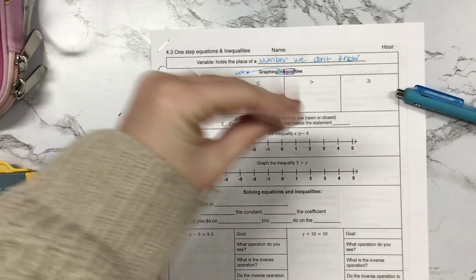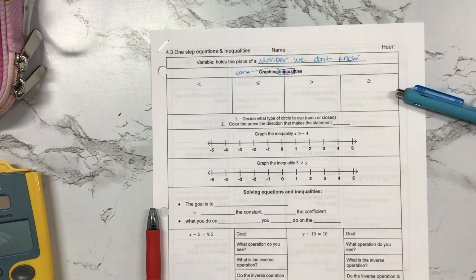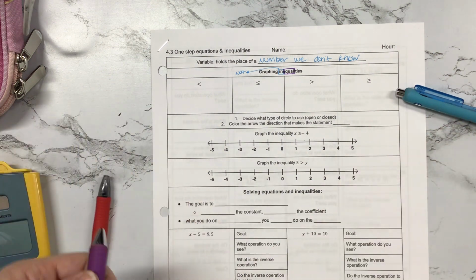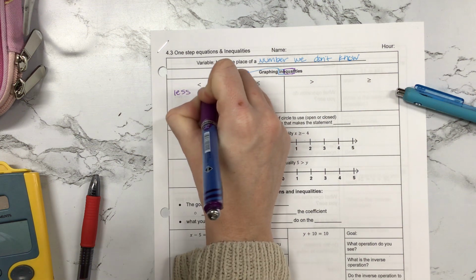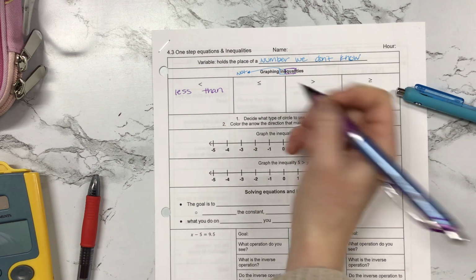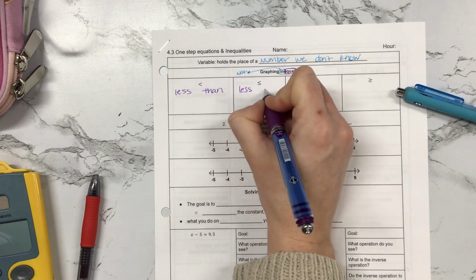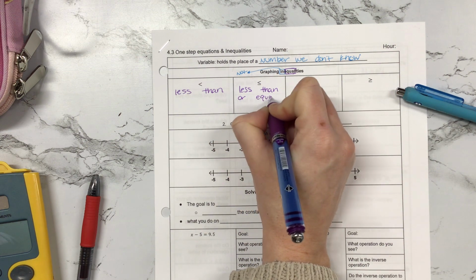And remember that they open towards the bigger number. The alligator eats the bigger number. Okay, so this one is the less than symbol. This one that's less than but has a line under it is less than or equal to. It could be either of those.